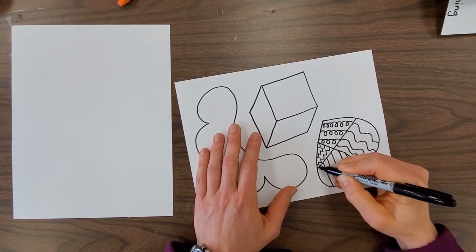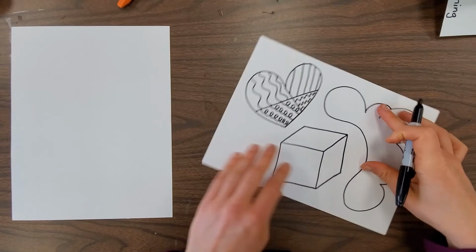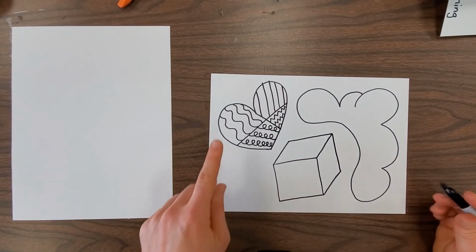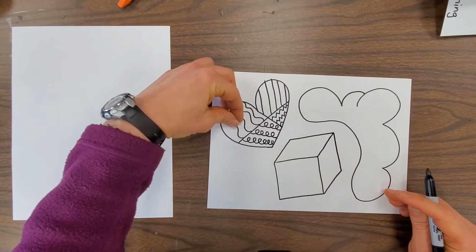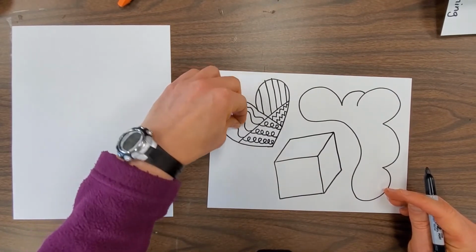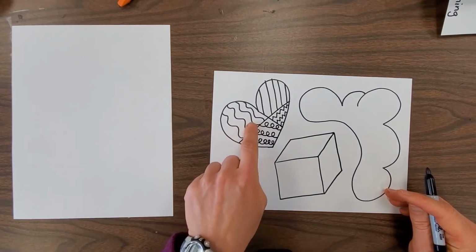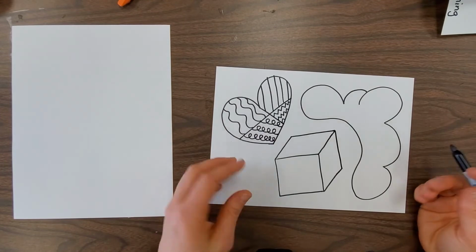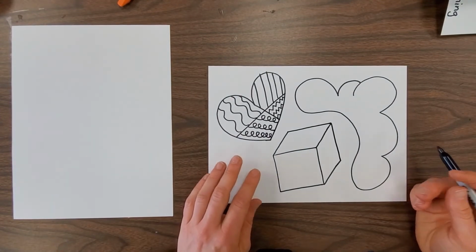Now, when you're creating these patterns, you want to remember that this is a coloring page that you're making. If you make your lines too close, you're not going to have enough room to color in between your black lines. So leave some space, but don't leave too much space. I know, it's a delicate balance.